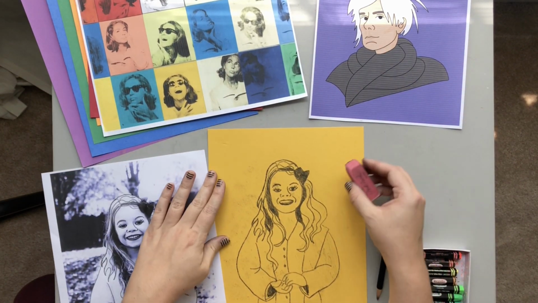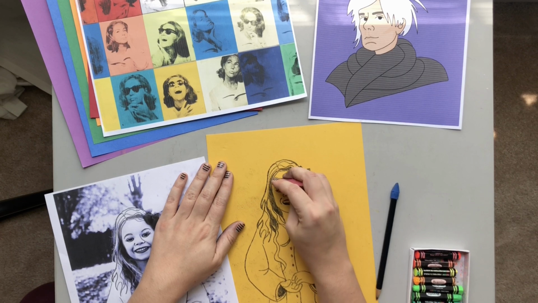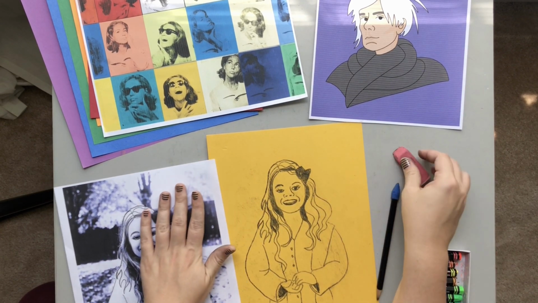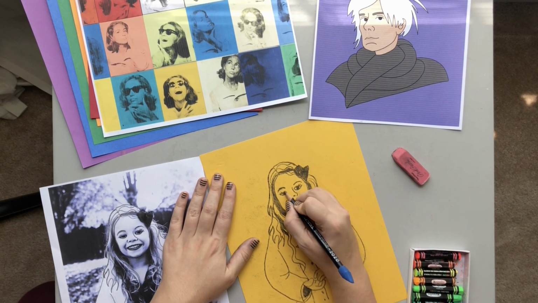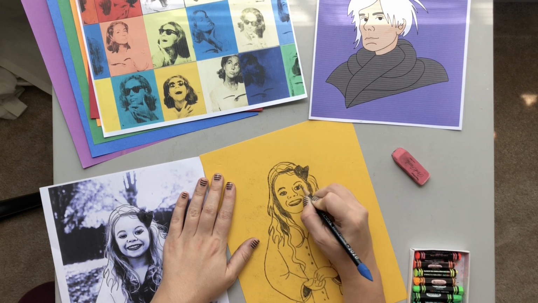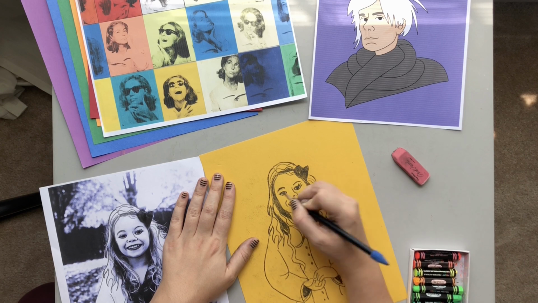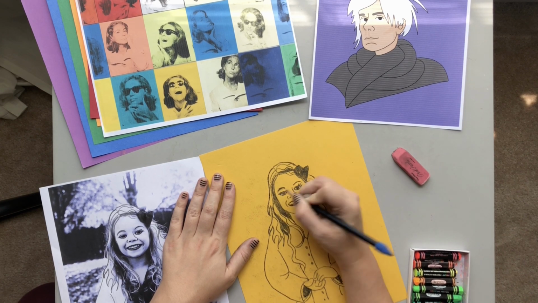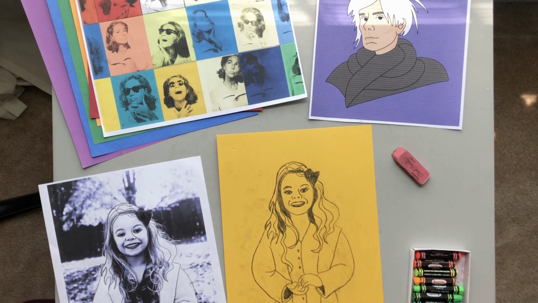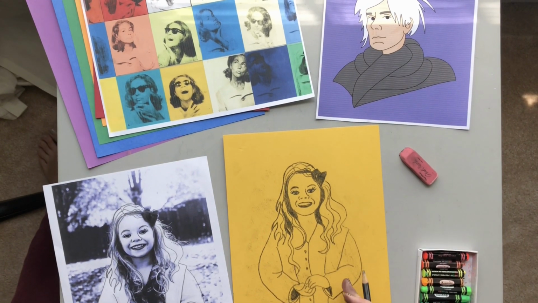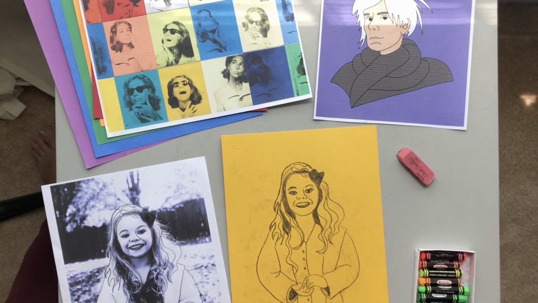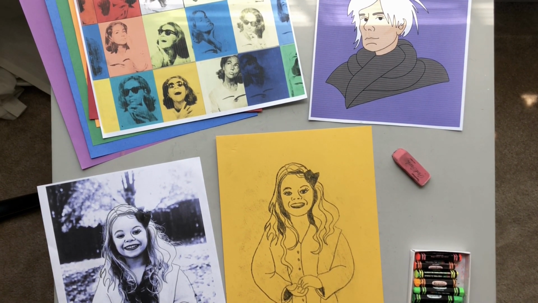So what I can do now is anywhere that I'm unhappy with it, I can go back in and fix it. So I'm unhappy with the eyes, so I can go back in and work on some of those details. If you were using chalk, what I would do is trace everything with Sharpie and then go back and fix whatever you wanted to with Sharpie. So I'm going to work on fixing it the way that I want it to look.